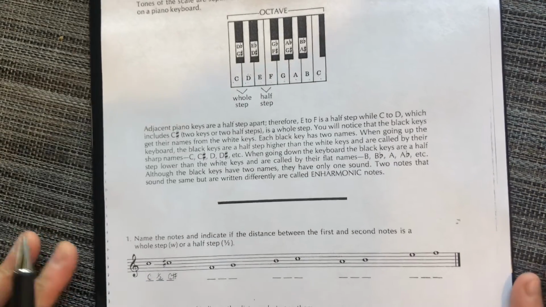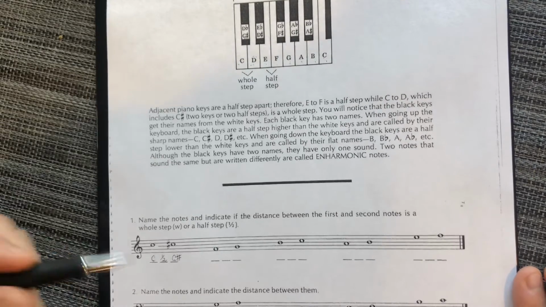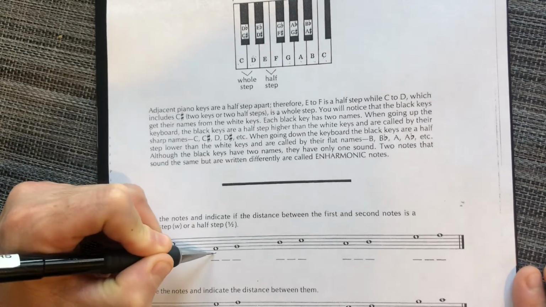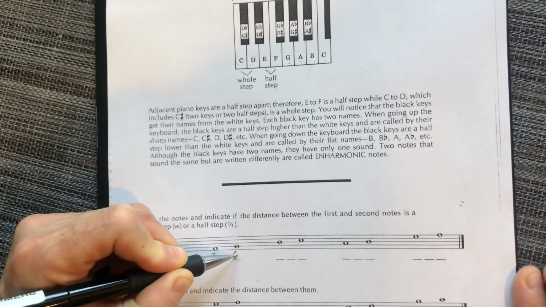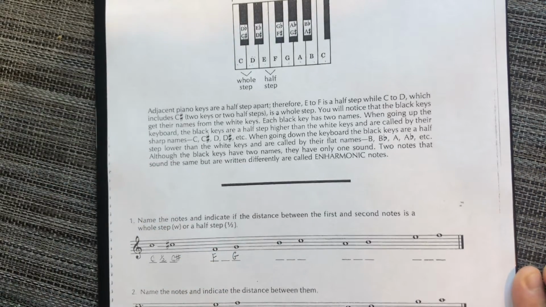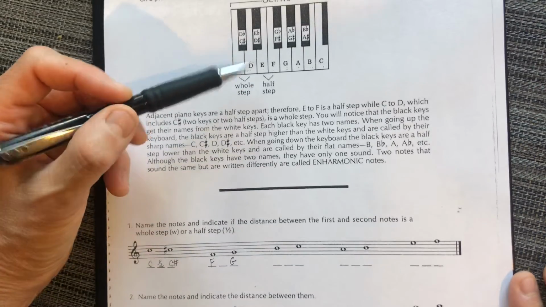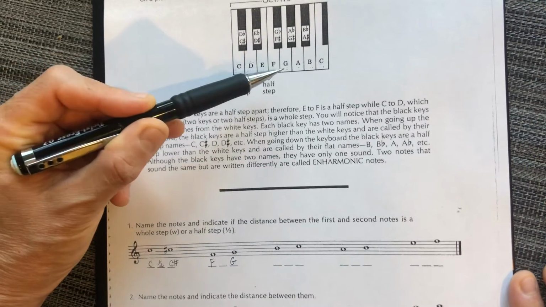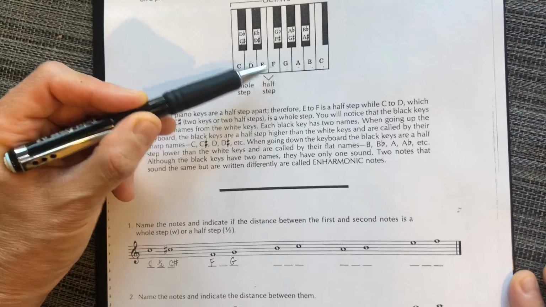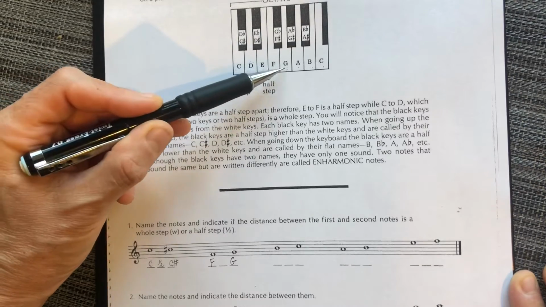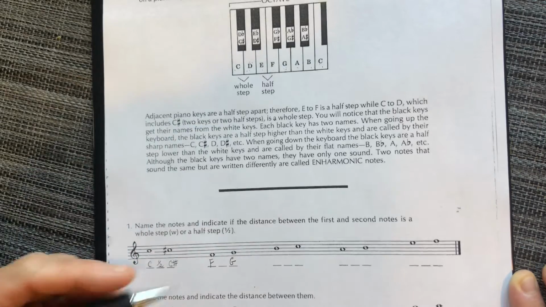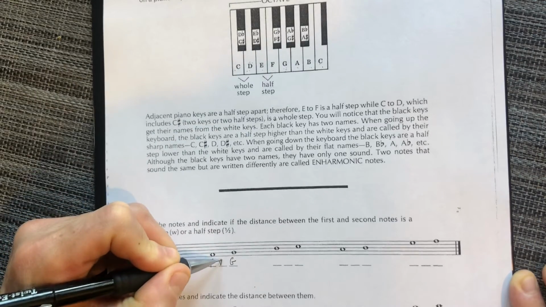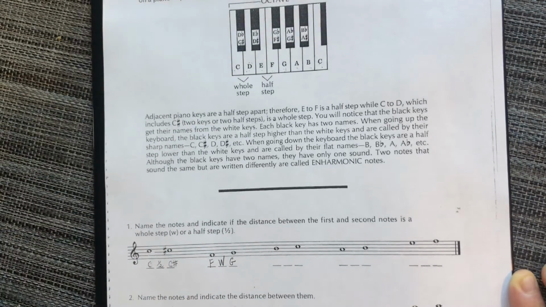So I'm going to do another one for you and see if that helps. Okay, so I would have to know that this note here is F, and then I'd have to know that this note here is G. Then I'm going to go up to the keyboard, and I can see F and G. And because there's a black key in between F and G, I know this is not a half step, but instead it's a whole step.